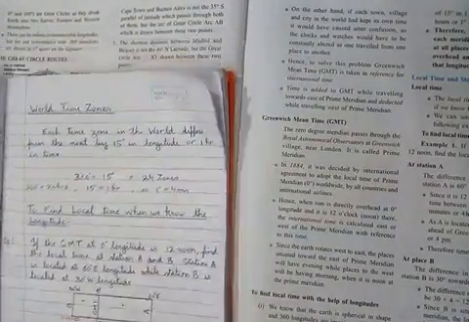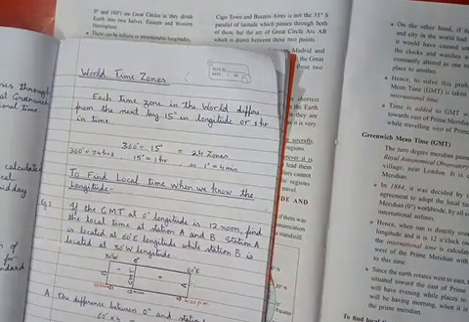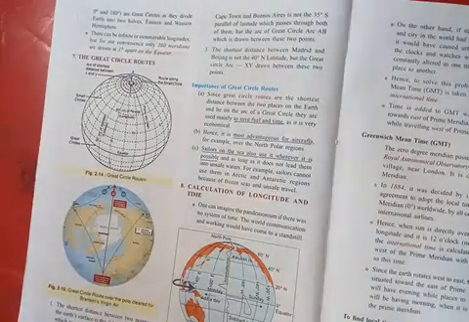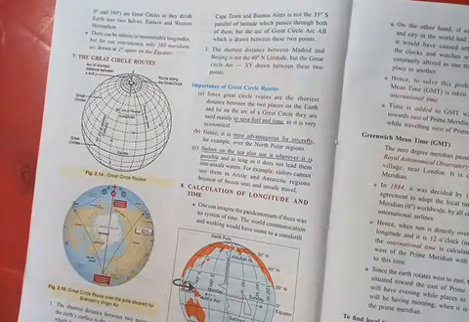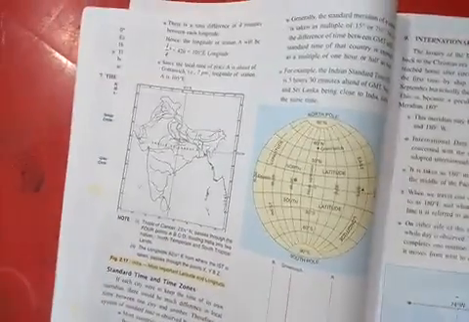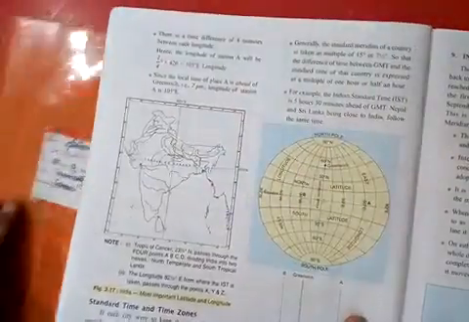Now, in the present day, if we follow the local time, it can create great confusion. And so now we don't follow the local time. Instead of the local time, we follow the standard time. Now let's see what the standard time is.